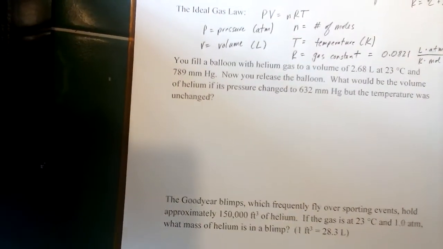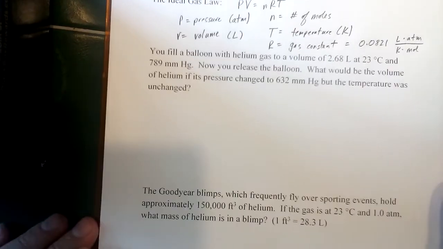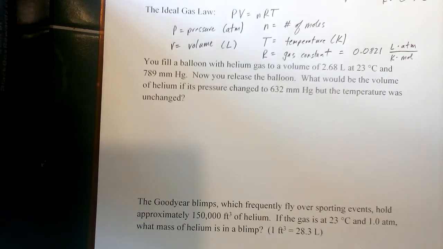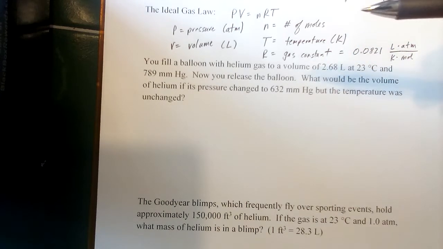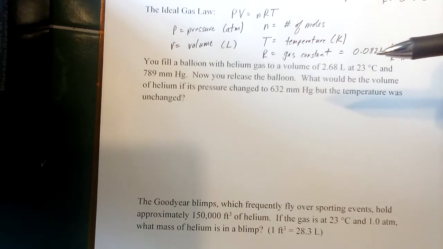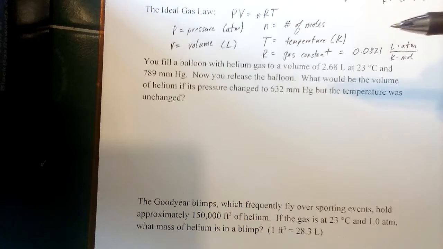Okay, continuing on here with some gas law problems. Let's look at what is provided here in the text of the problem, and then let's see how we can apply our equations to it. So we're really looking for there's two different types of problems basically with this approach.